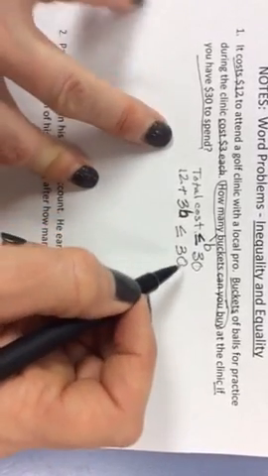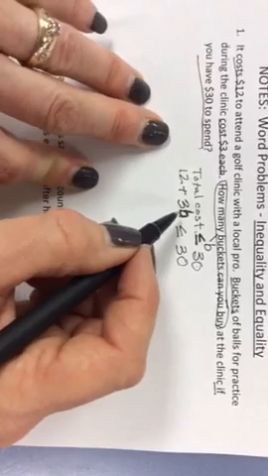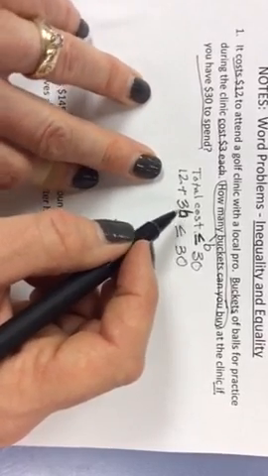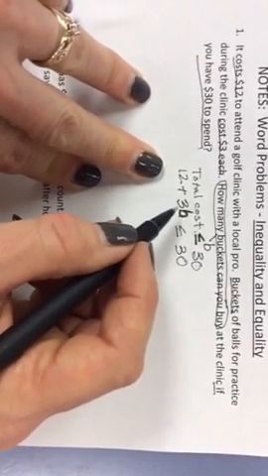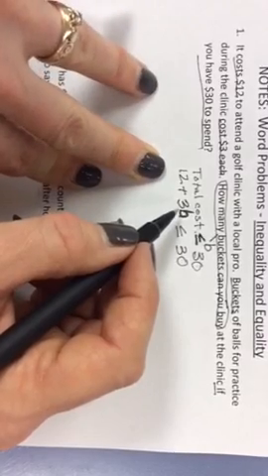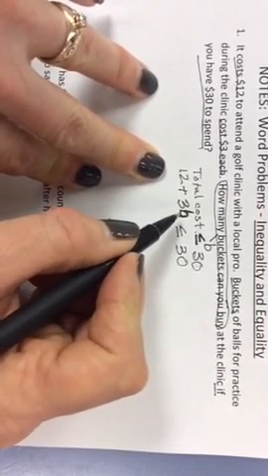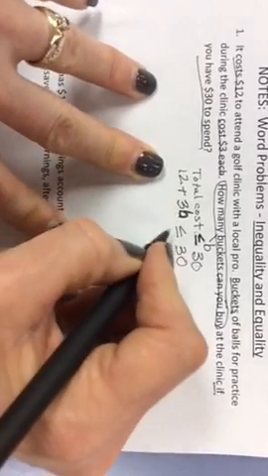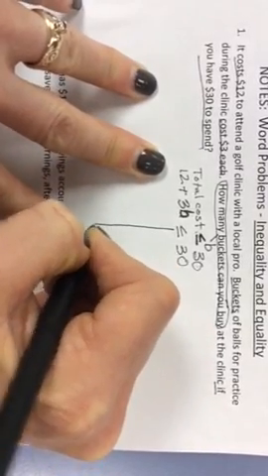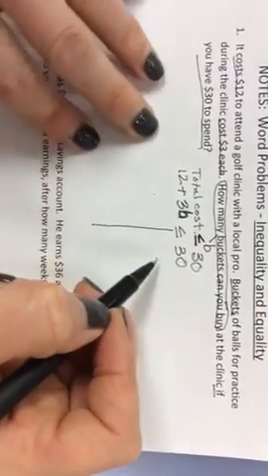So now we want to solve for B. So we have to undo this. We're going to do the order of operations backwards and use the opposite operation so that we can get B alone. So let's draw our line. Here's our two sides.